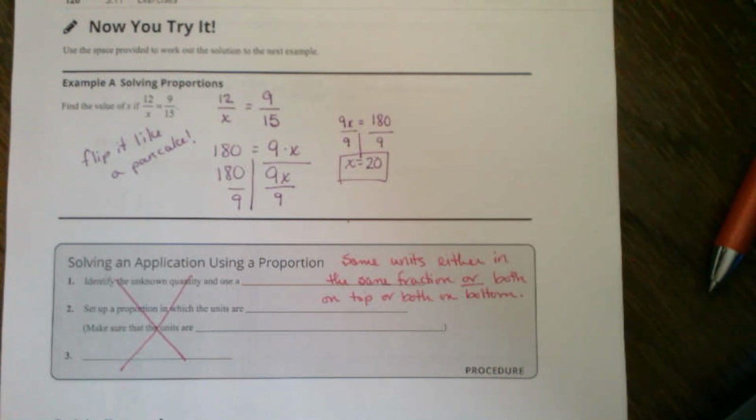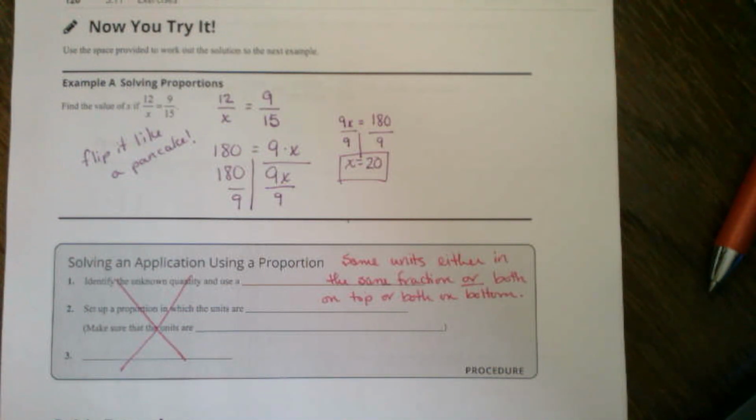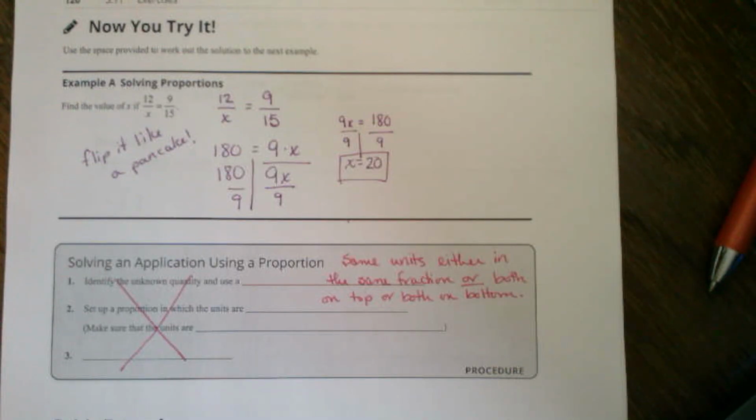It's okay. Everything's okay. They got this solid application using a proportion, and they wanted to give you a bunch of these rules, and you didn't want them. I'm just being honest with you. What you wanted to know is, where do I put these numbers? You use the units to help you set up where the numbers go. They're going to give you units because it's a proportion. They're going to tell you the units, and that will tell you: you put the same units either in the same fraction or both on top or both on bottom.